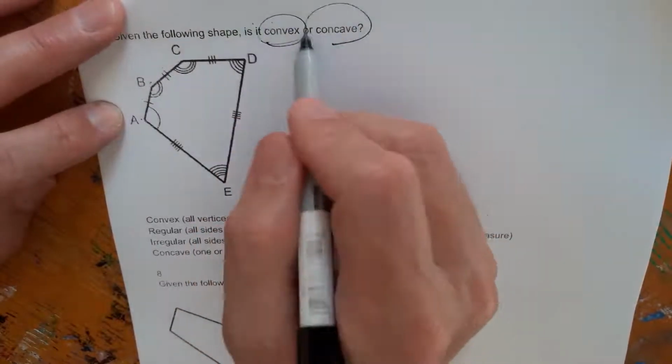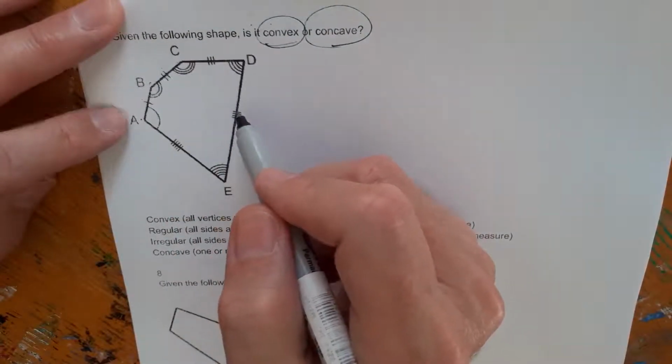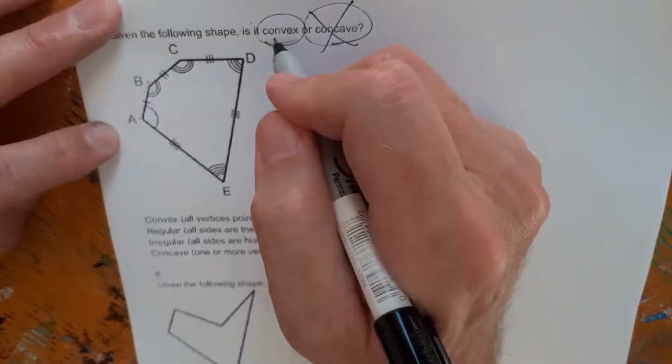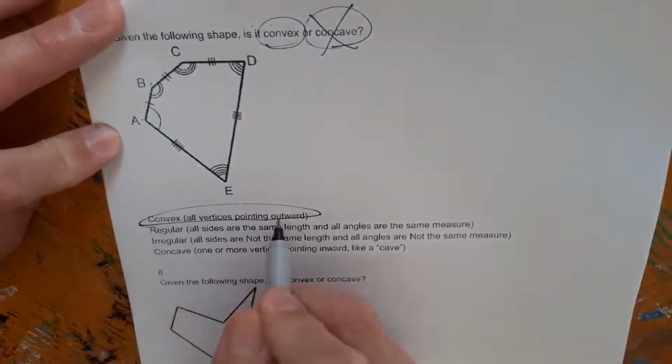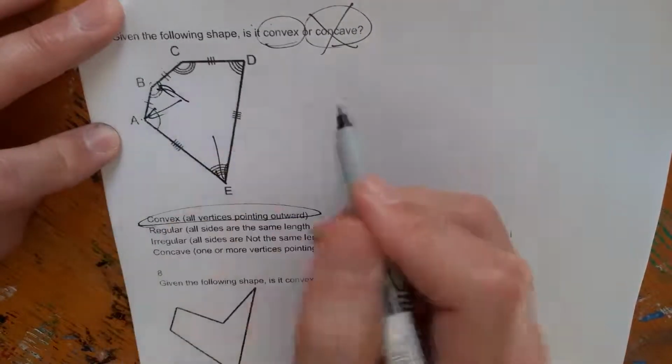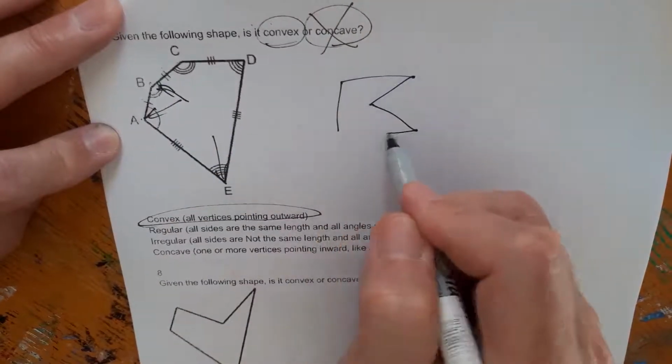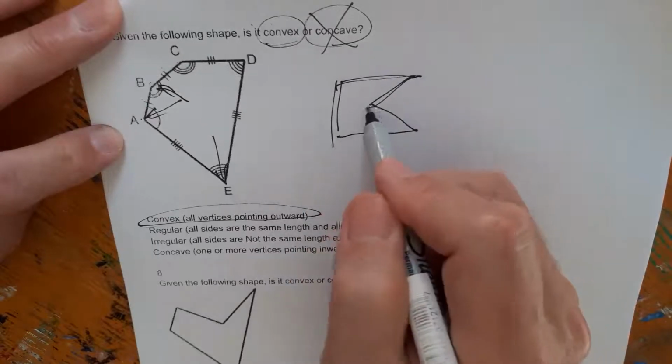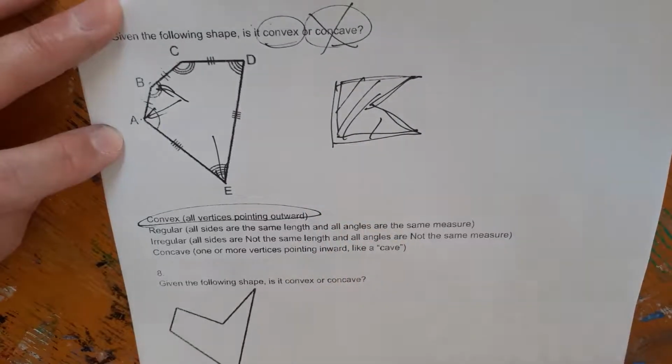Is it convex or concave? Do you walk into a cave? Is there a dent? Then no, it's convex. All vertices are pointing outward. Pointing out, pointing out, pointing out. We would need to have that cave situation, right? I guess think of a flag shape pentagon.